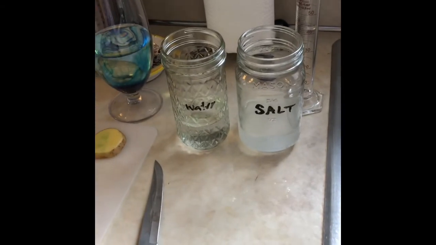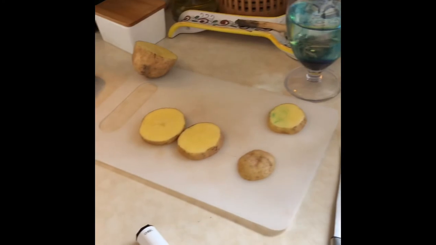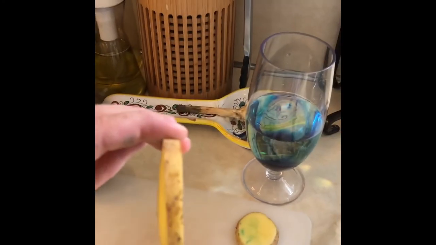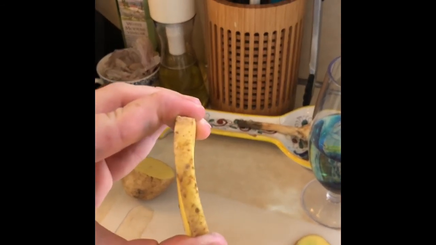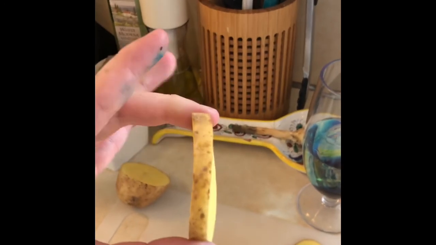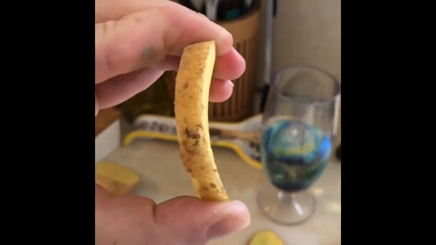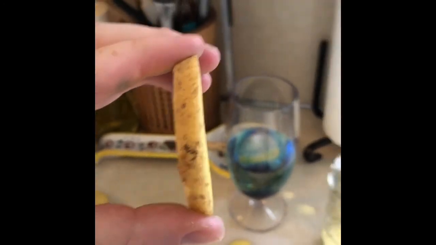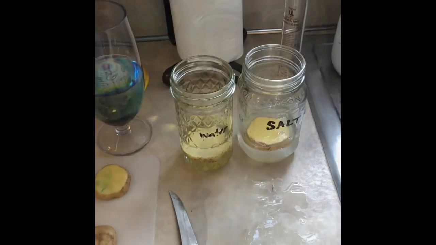All right, I've labeled both of these with a pen, and now I'm going to drop my potato in. Here's a little bit of a squish. Okay, it's pretty firm, a little bit pliable. That one's in the water. Again, pretty pliable. That one goes in the salt water. And we'll be back in an hour.